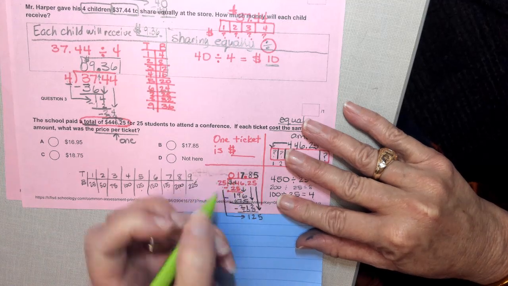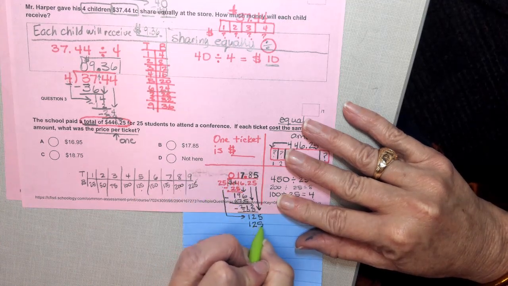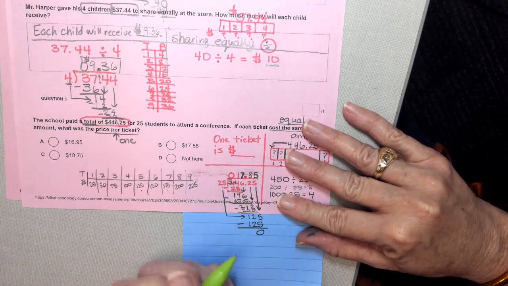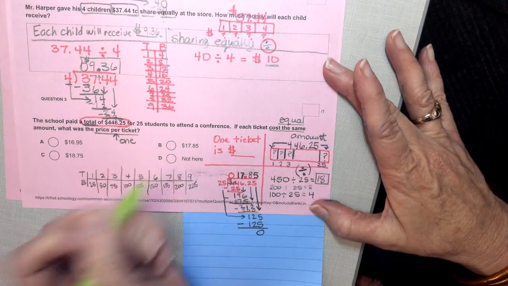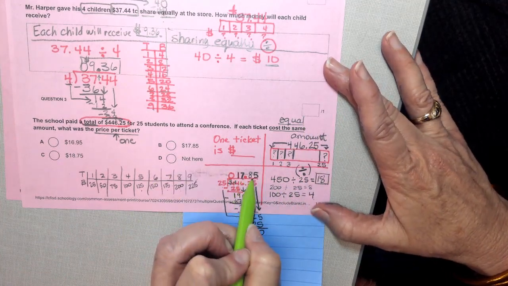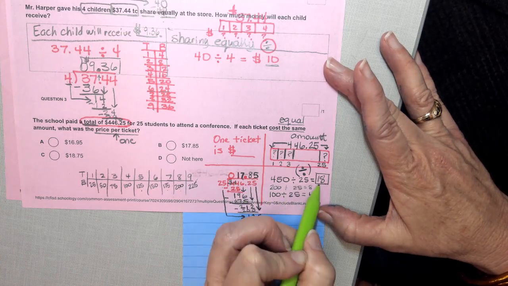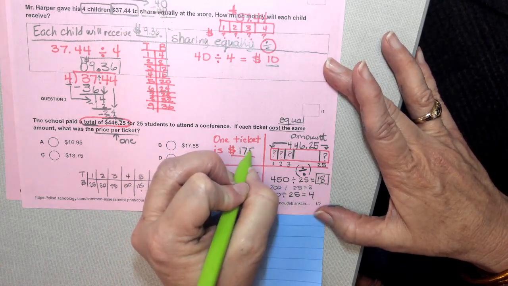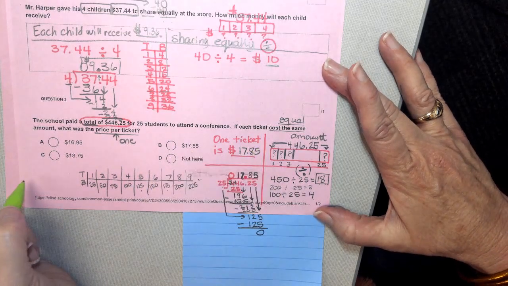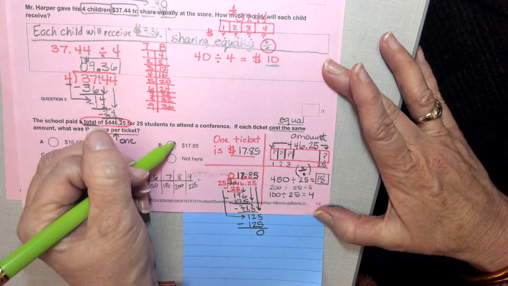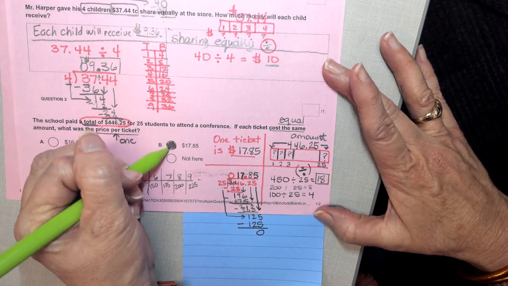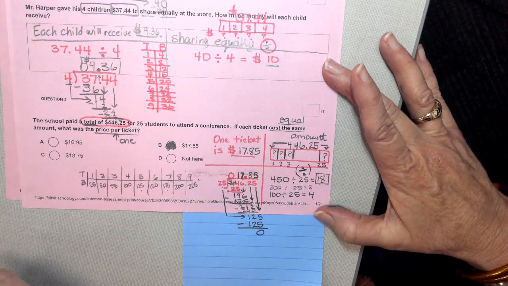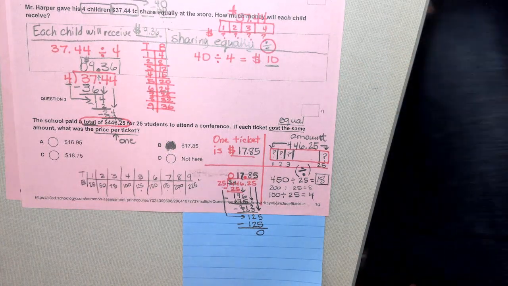5 groups of 25 is 125 with nothing left over, and our answer is $17.85, which absolutely is close to the number 18. I'm going to put that back here. I'm going to go back over here and see if I have that answer choice, and certainly I do. I'm going to bubble that in. Awesome. Okay, I'll see you back for question number 4.